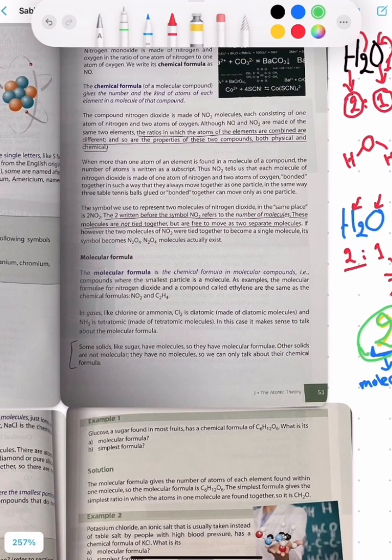Next, we have molecular formula. Molecular formula is only specific for molecular compounds. We already talked about this: when we have 2 nonmetals bonded together by a covalent bond, it has molecules, so its formula is considered a molecular formula, such as H2, such as NO2, such as NO, such as C2H4, 2 nonmetals.